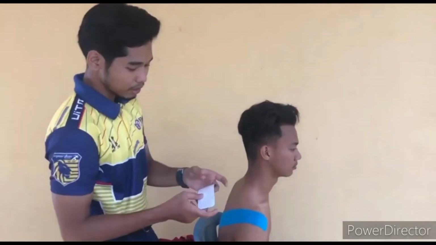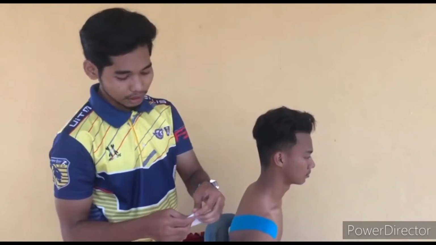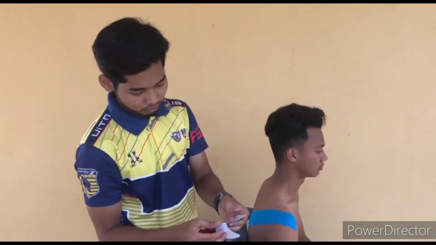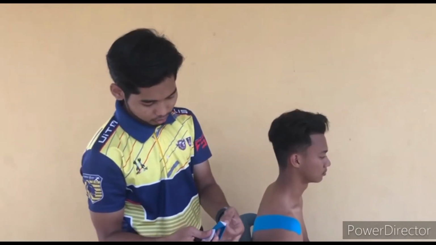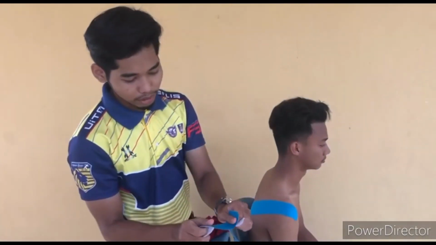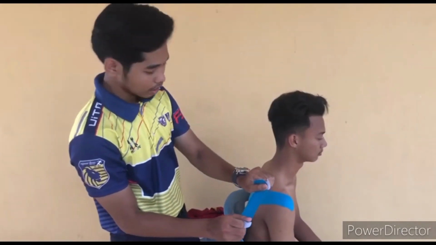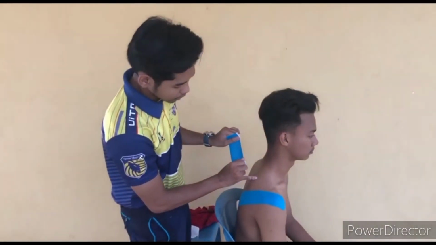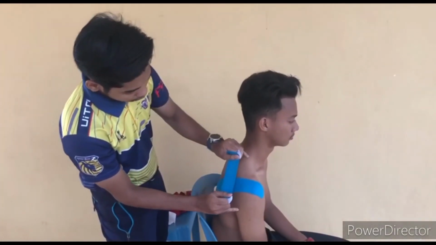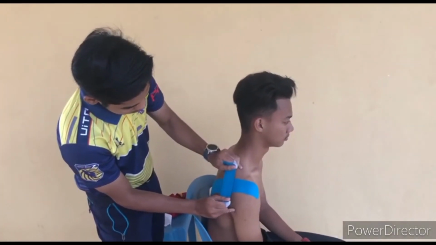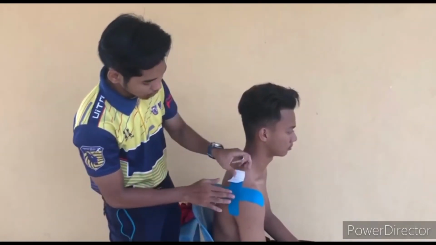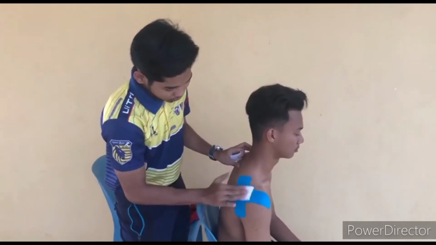And I will take the next piece and make a tear at the middle of the tape. We will make a stretch around 80% and put it around the back muscle of the shoulder, around here. 100%, 80%, and put it on. Zero stretch at the end of the tape. Make some friction.